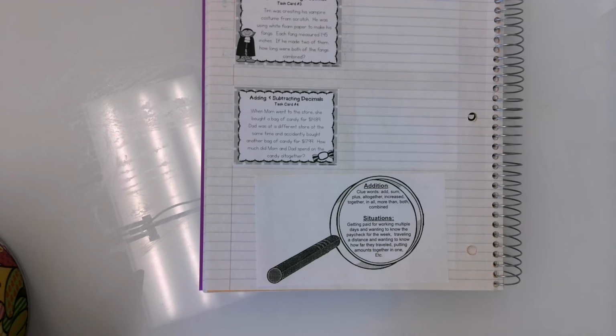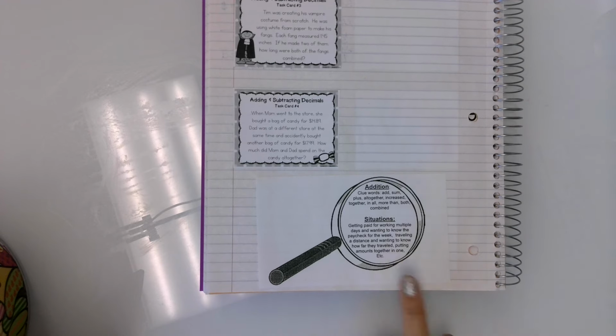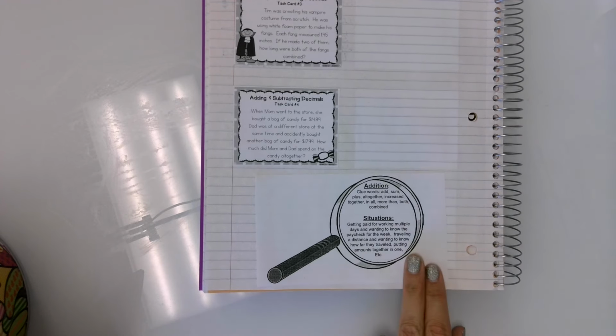Putting amounts together in one. So you have this amount of apples and you go to the store and you buy this amount of oranges and you want to know how many apples and oranges do we have all together to make fruit baskets with. Well, you're going to put it together so you're going to have to add it. And there's other situations too. That's not all of them. Those are just some examples.